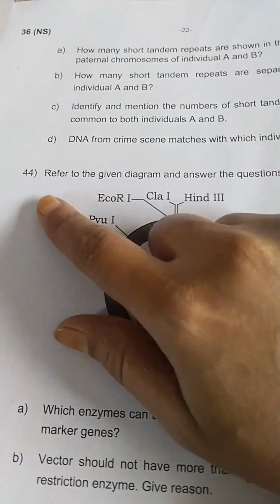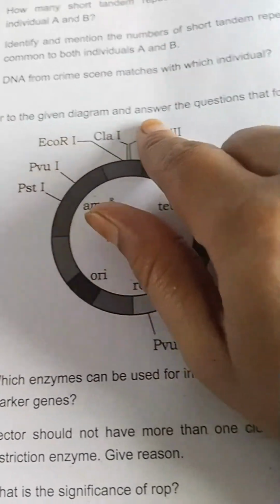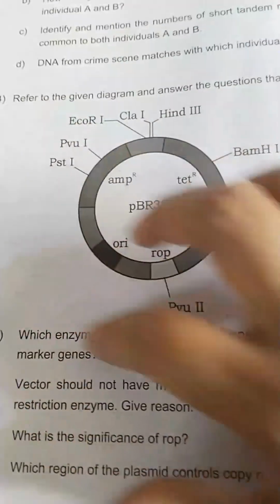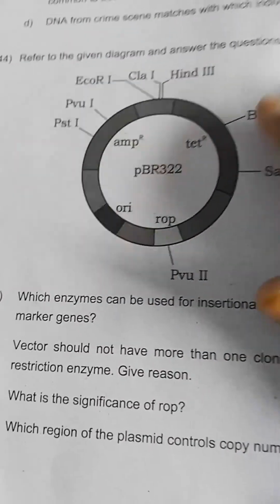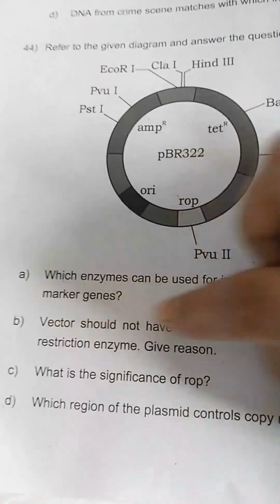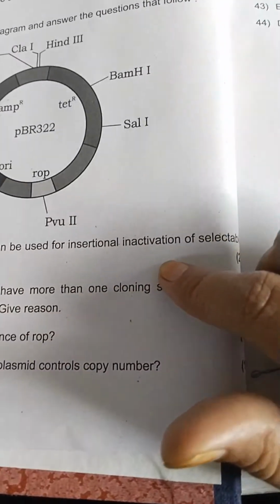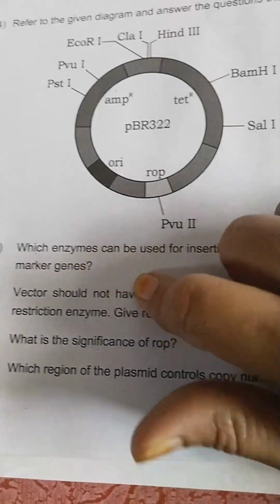Next question we have, the last question of this paper. Refer to the given diagram and answer the questions that follow. This is the pBR322 plasmid diagram. By looking at this diagram, we need to answer all these questions. First question is: which enzymes can be used for insertional inactivation of selectable marker genes? It is going to carry 2 marks.